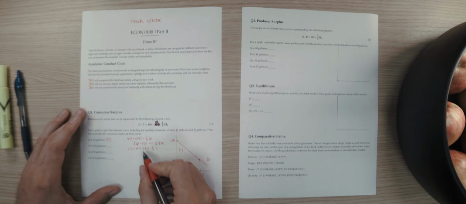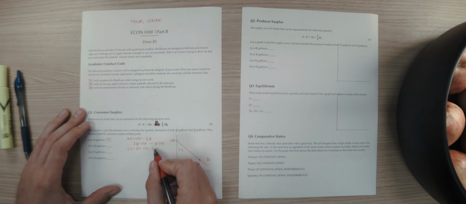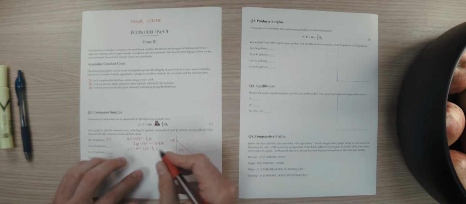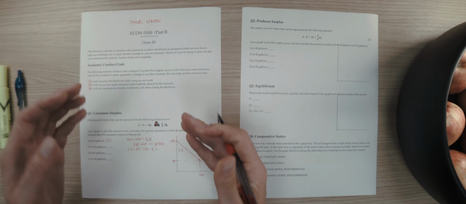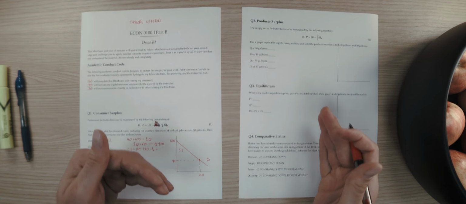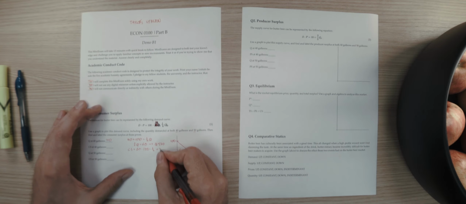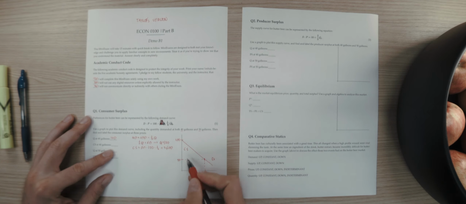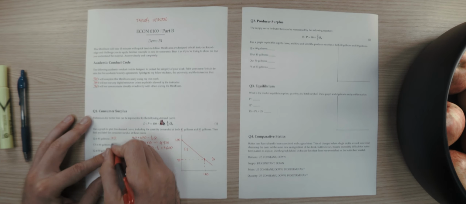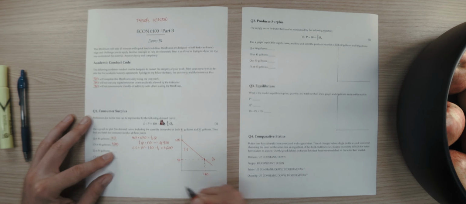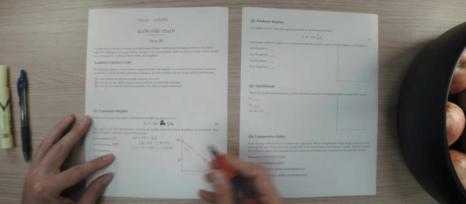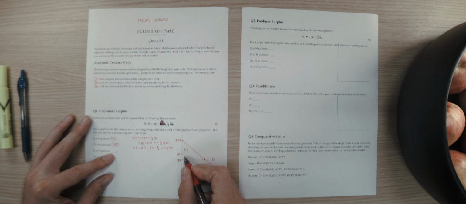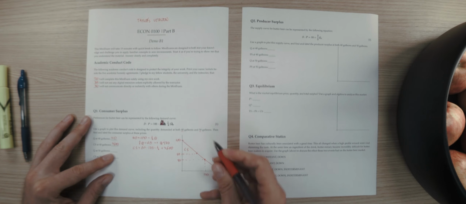So this thing comes out to be, this is 120 divided by 2 is 60. So this is 60 times 60, which, it's like 6 times 6 times 100. So that's 3600. Okay, so this is consumer surplus at a price of 40 is 3600. All right, so nice. The next part of this question is about a price of 50. So we're going to find a quantity at a price of 50.